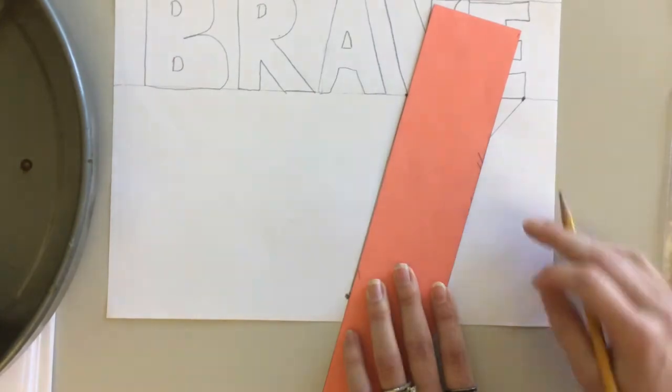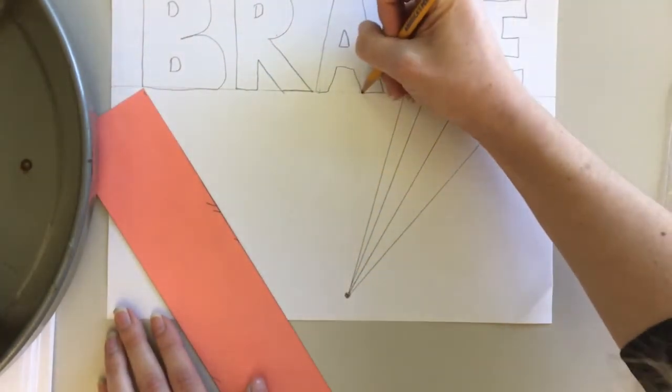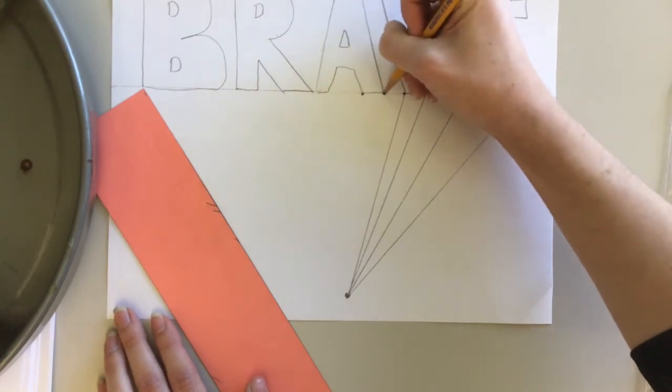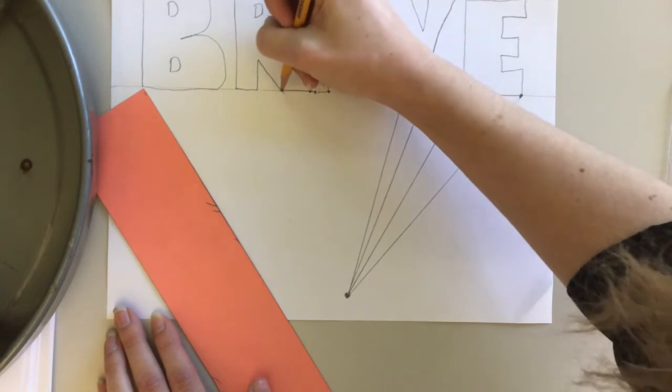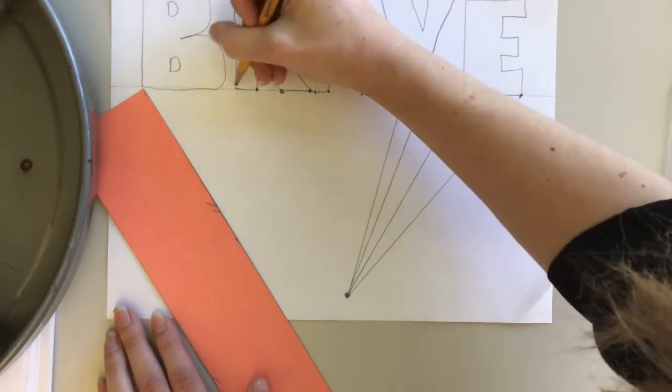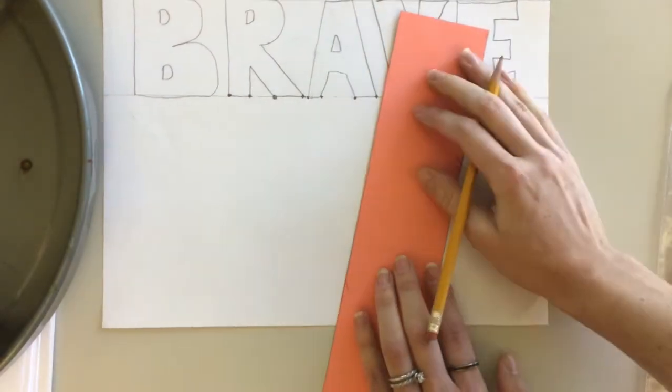In most cases, your letters will either have 2 points of intersection, or in cases like A's and R's, there are 4. Generally 2 or 4 intersection points at the bottoms of your letters.